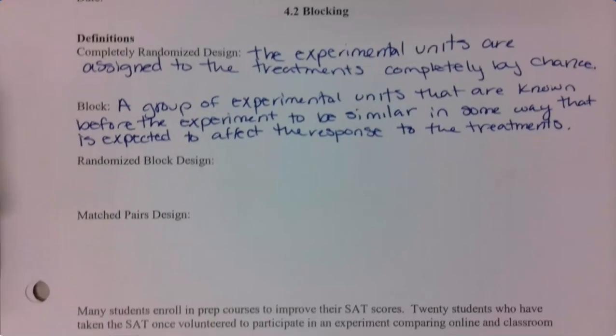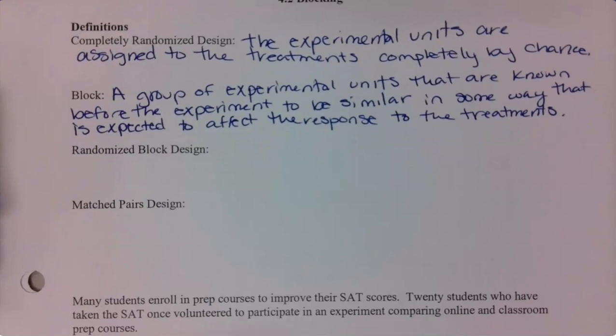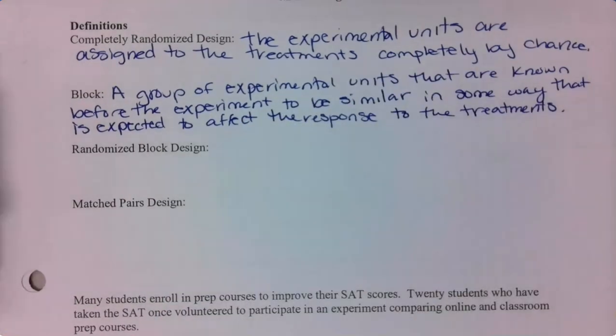Okay. So the next one is a randomized block design. It's a random assignment of experimental units to treatments, and it's carried out separately within each block. So let's say I was breaking my groups into seniors and freshmen. In my seniors, I'd have one group where I have them, let's say, do extra sports, and the other group is my control group where they just do nothing in their extra free time. So within each group, you're breaking it up more.